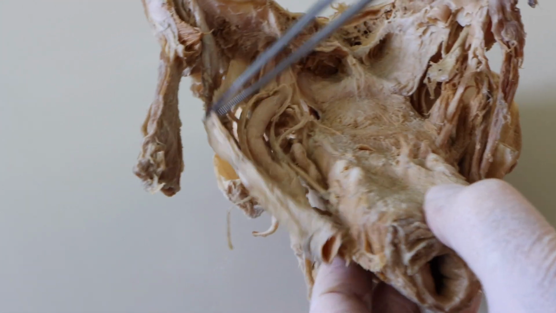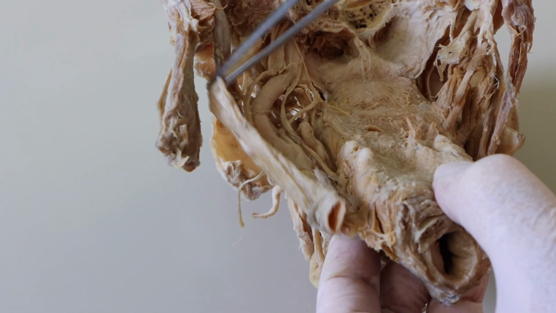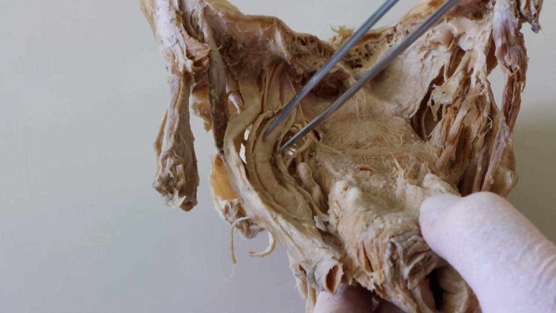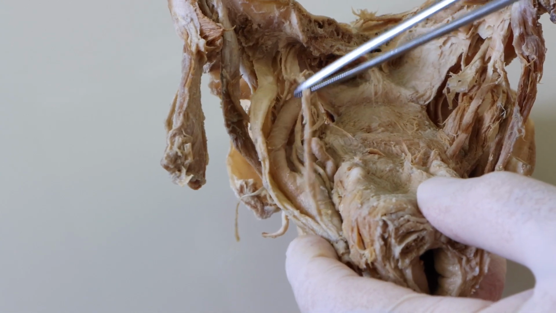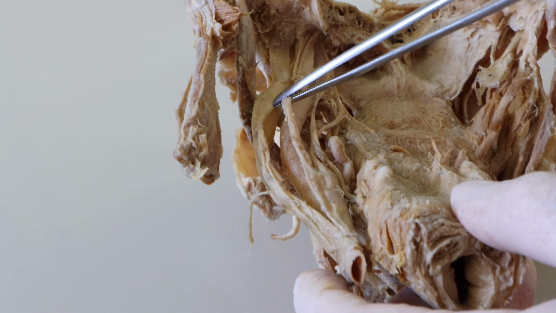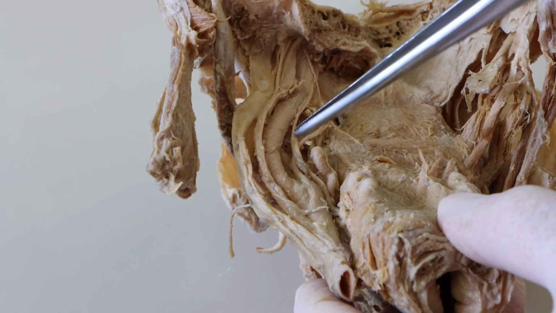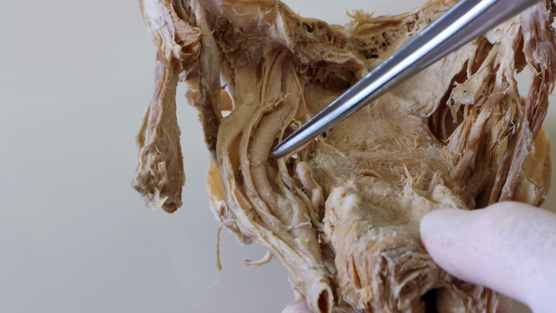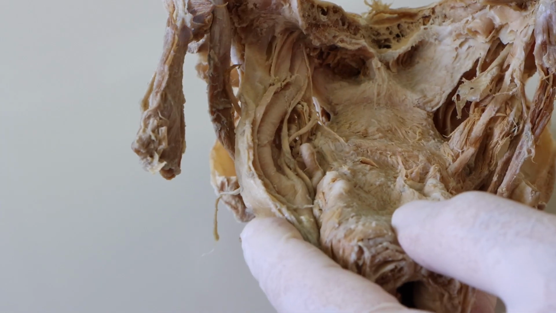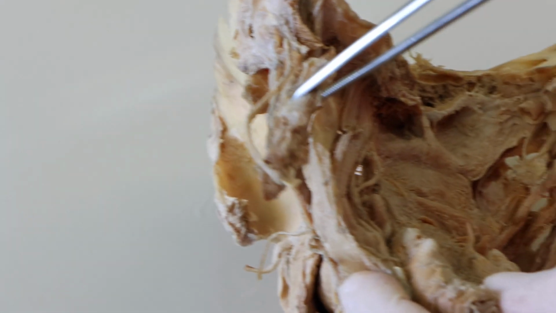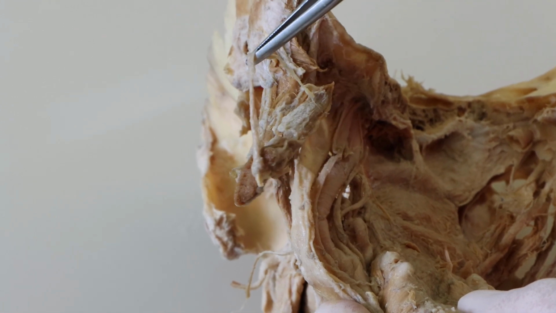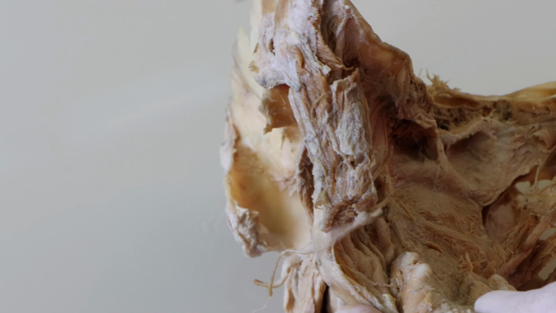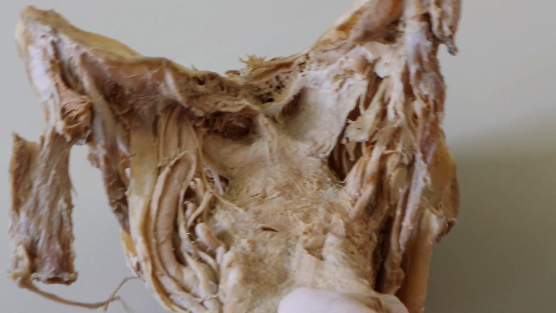And here, for your orientation, is the internal jugular vein. Here is the internal carotid artery, and posteriorly between them passes the vagus nerve. This is the content of the carotid sheath here. Again, this muscle is the sternocleidomastoid muscle, and the nerve that goes to this muscle is the accessory nerve, which is cranial nerve number 11. So this is what I wanted to show you here.